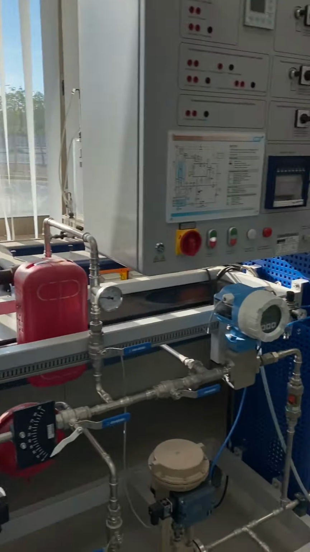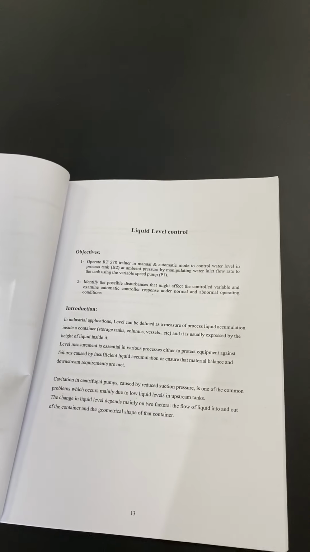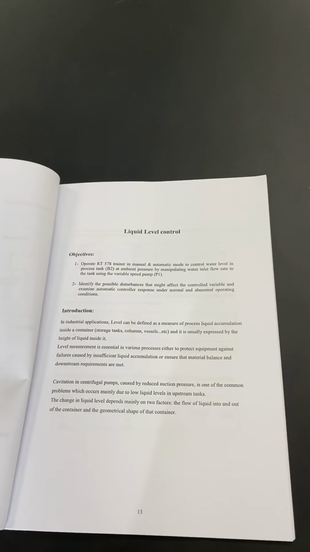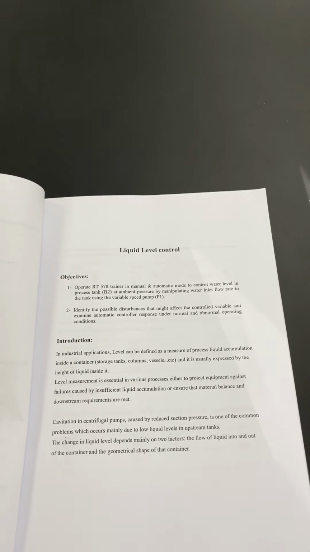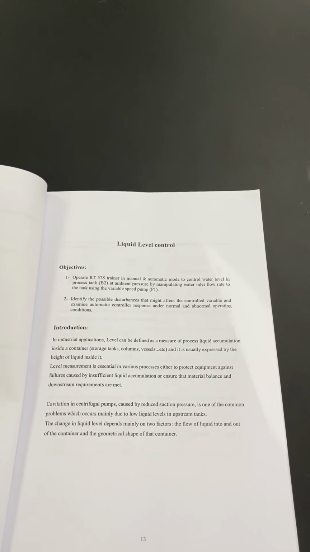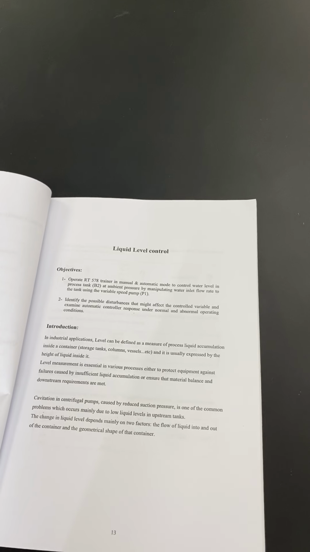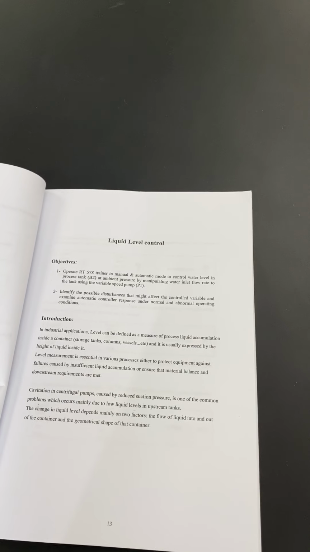So liquid level as a process variable, in the introduction, is defined as a measure of process liquid accumulation inside a container, whether you're talking about storage tanks, distillation columns, vessels, etc. And it is usually expressed in terms of the height of liquid inside the container.